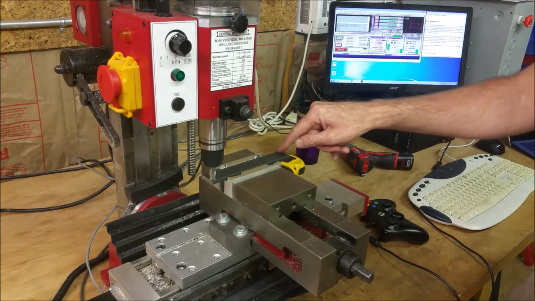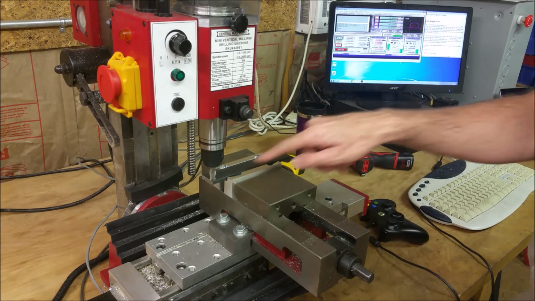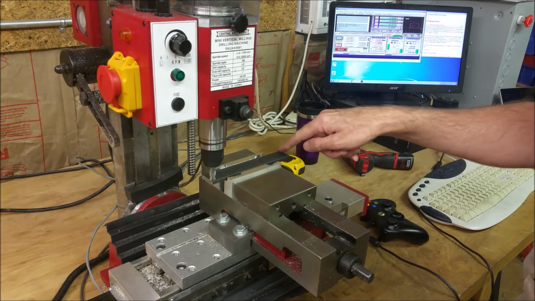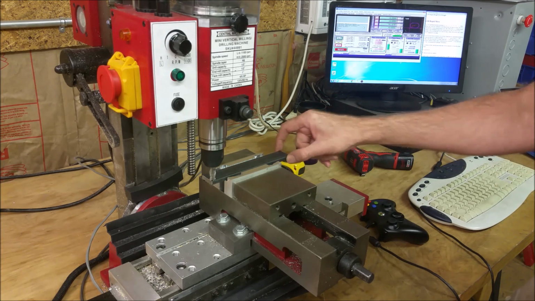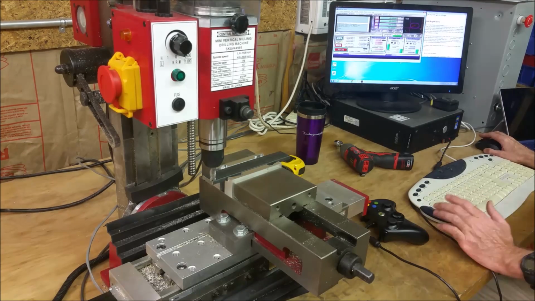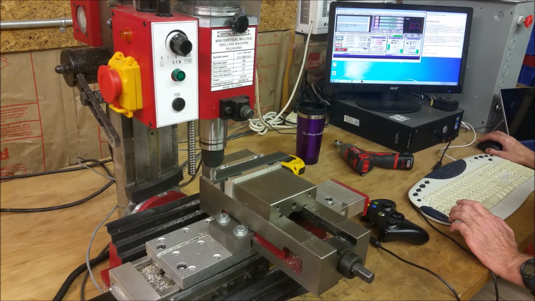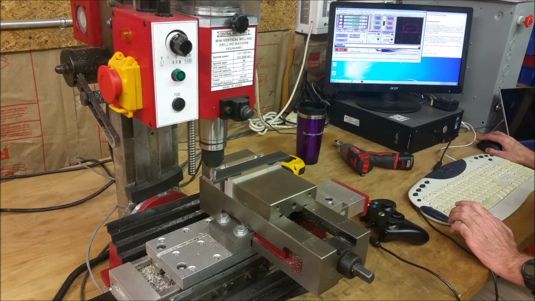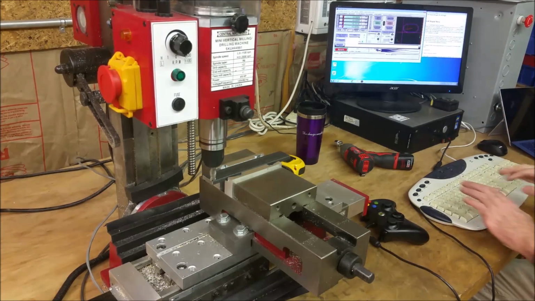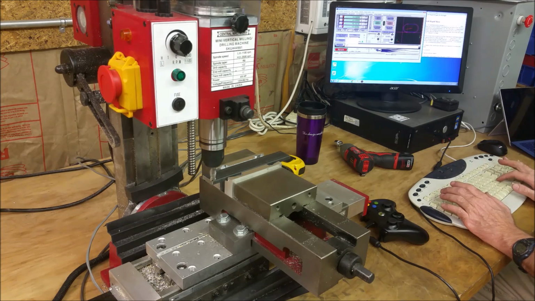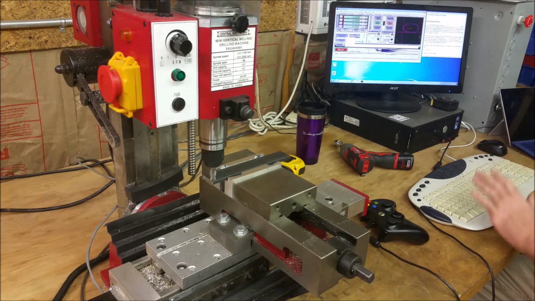And so say I want to go to this point over here. I know it's 6 1/4 and 1. So I'm going to go back to the MDI screen and go back to G0 to reactivate the rapid movement.